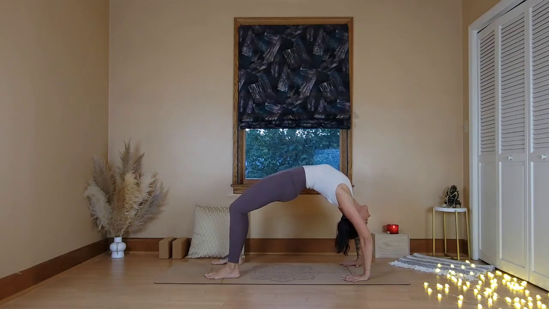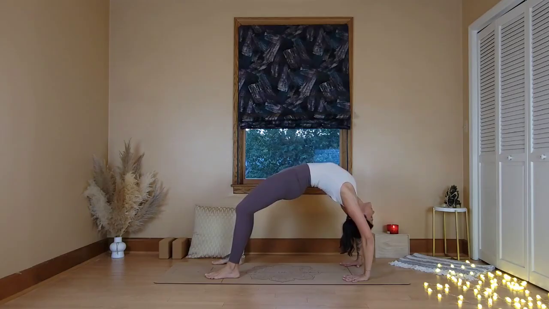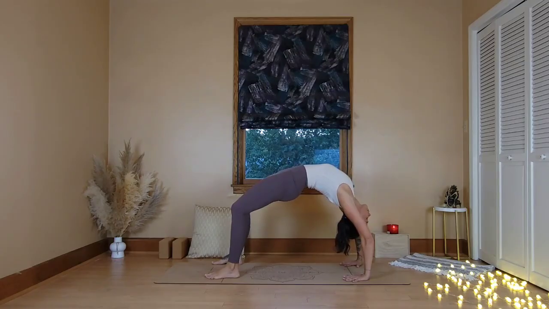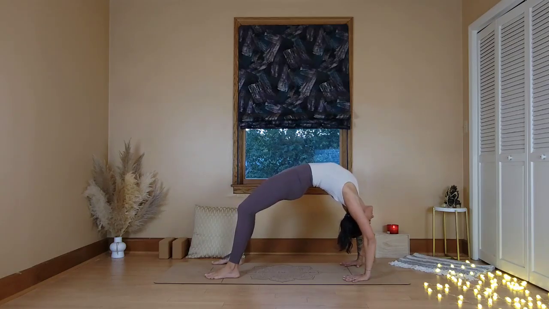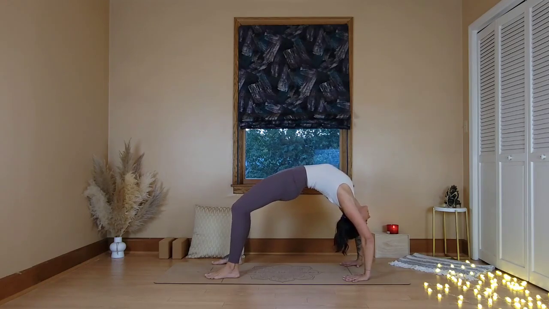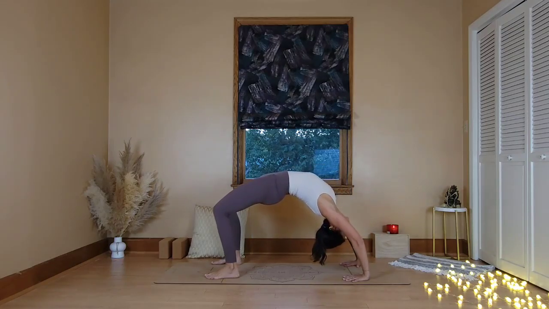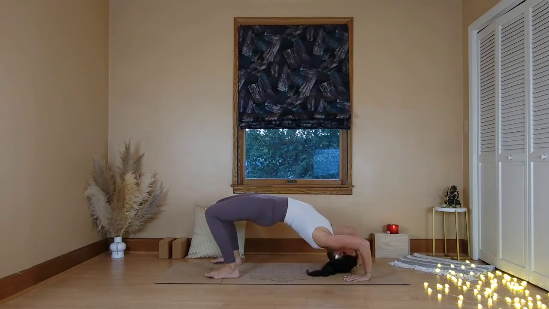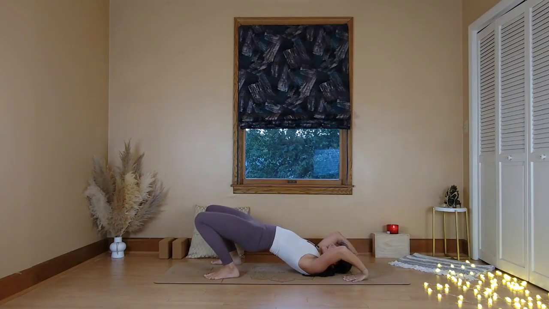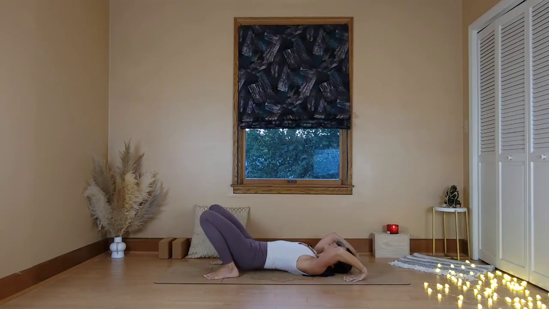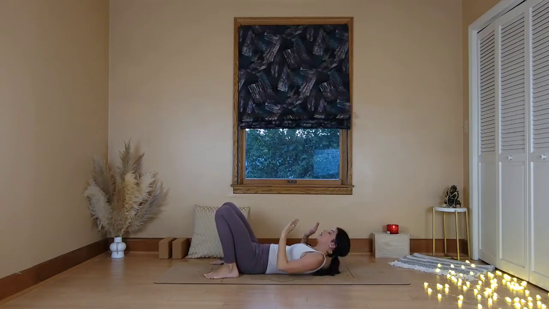Breathe. Carefully release back down on your head as you bend your elbows. Slowly bring the chin in and release the spine carefully to the floor. Please do not hug your knees.